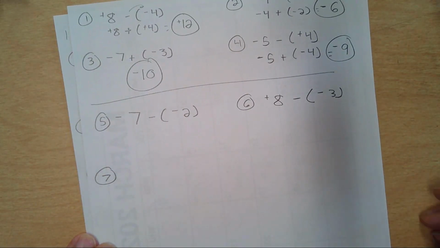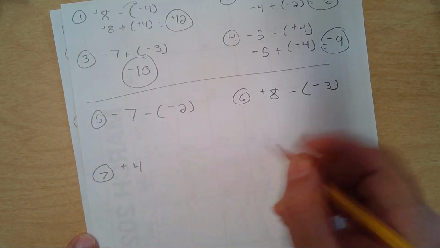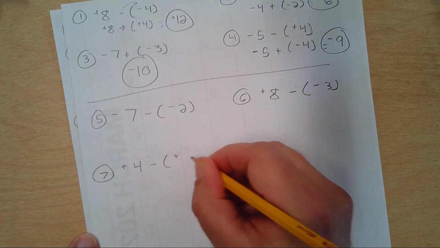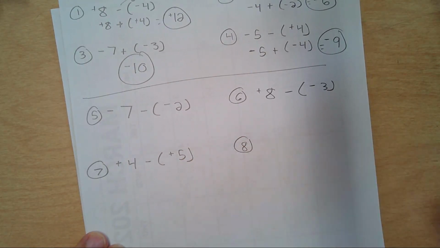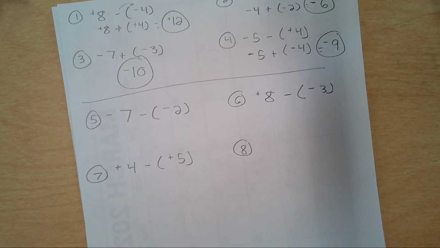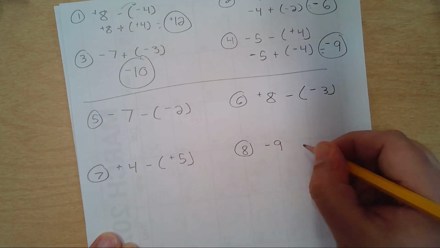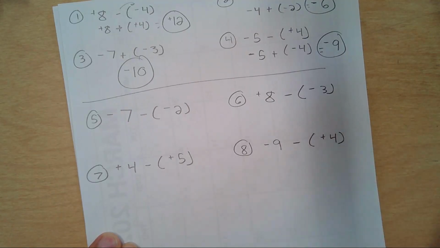Number 7, +4, subtract +5. Number 8, -9, subtract +4.